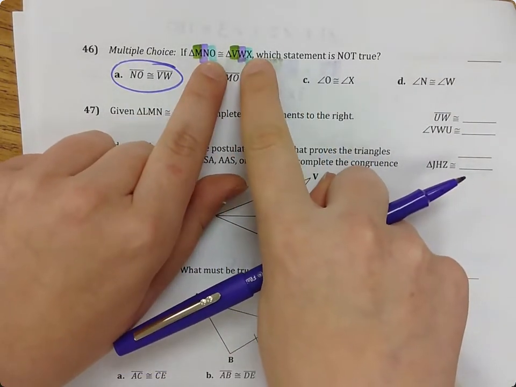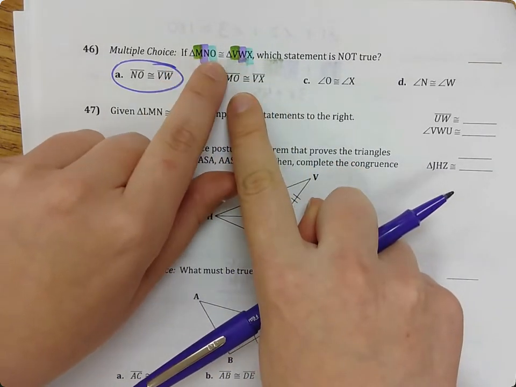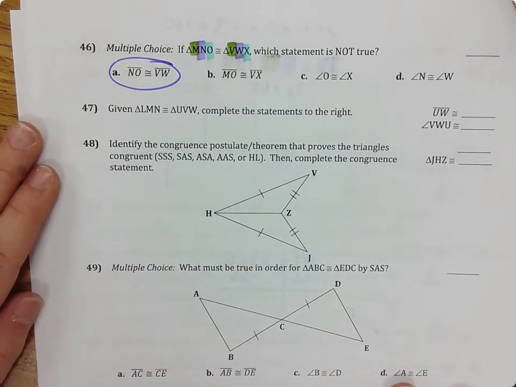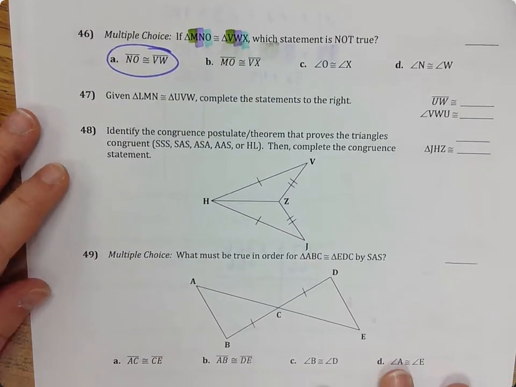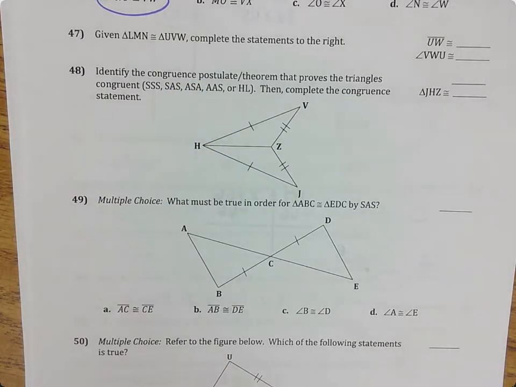O and X are both blue. N and W are both purple. And then MOVX, those ones check out. A is the incorrect answer there. And then we're moving on to 48. Identify the congruence postulate or theorem that proves the triangles congruent.